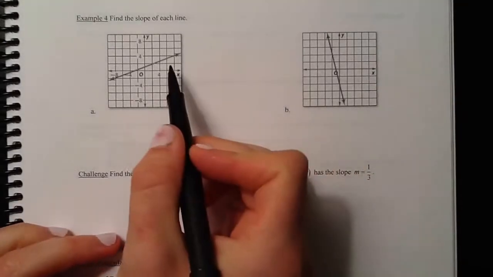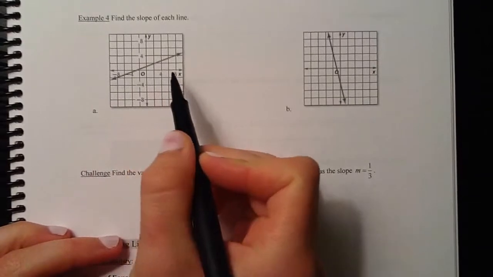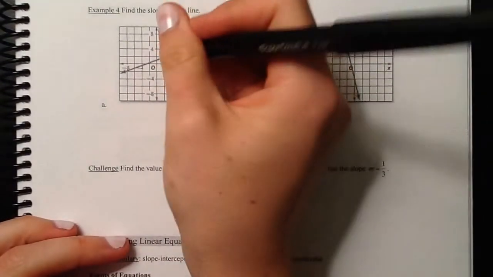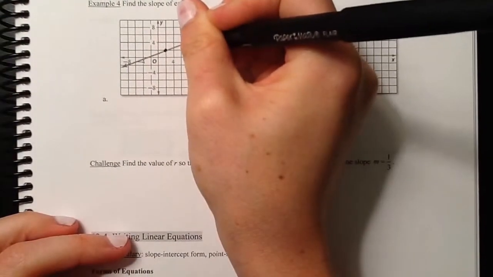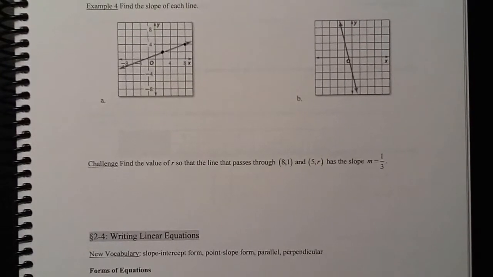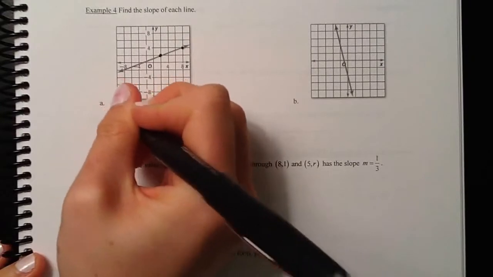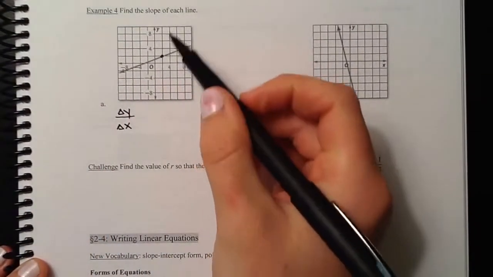So if we pick, you want to look for a place where it crosses right through the corners. So this one looks like it crosses through a corner right there, and it looks like it crosses through a corner right there. When you're trying to figure out slope, you want the change in y compared to the change in x. Change in y is how many units you go up or down.